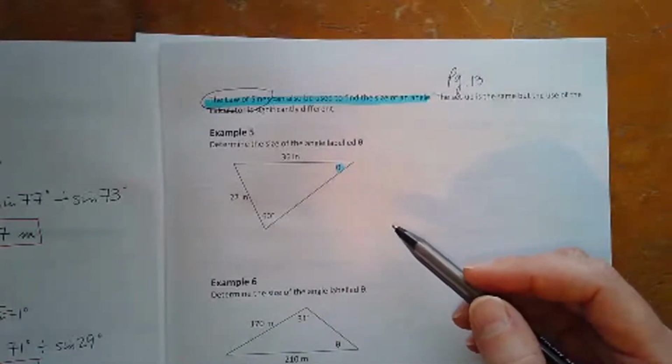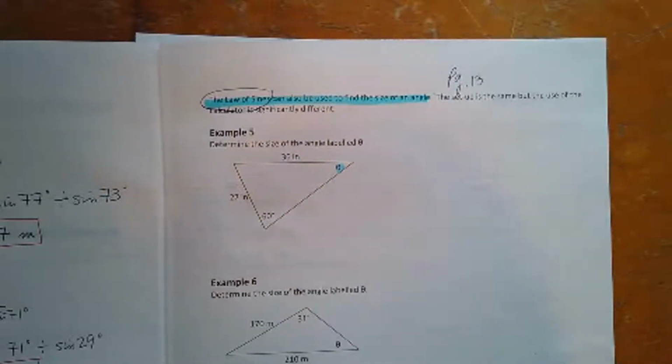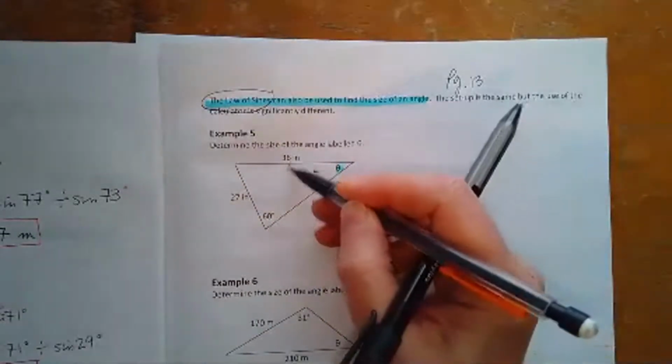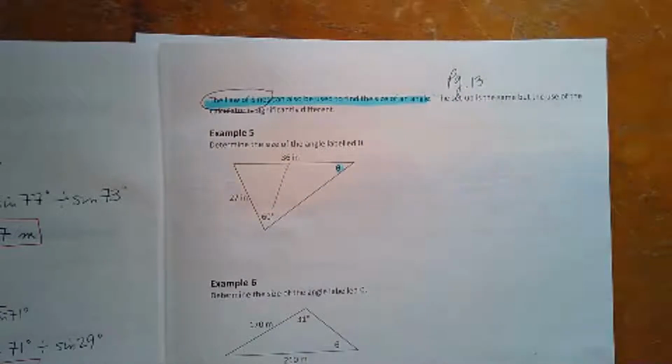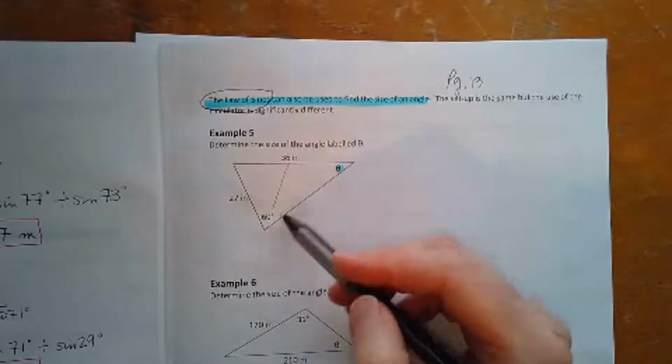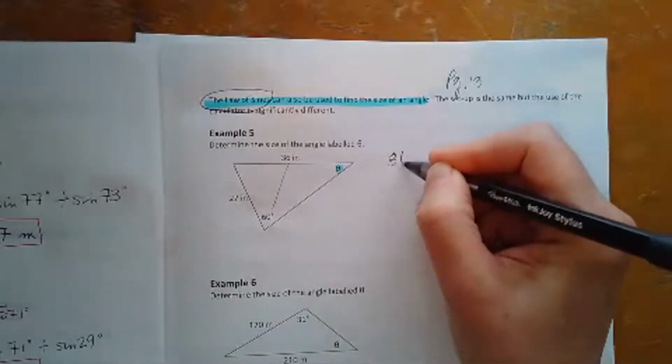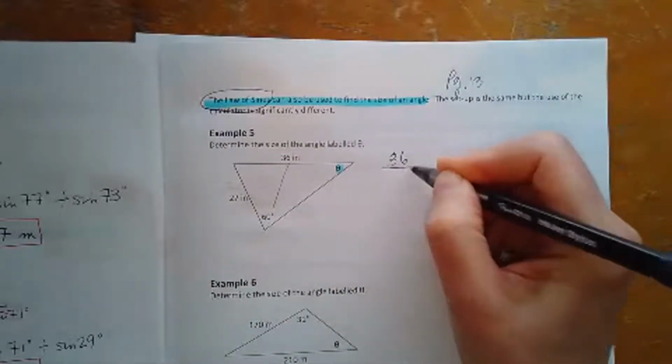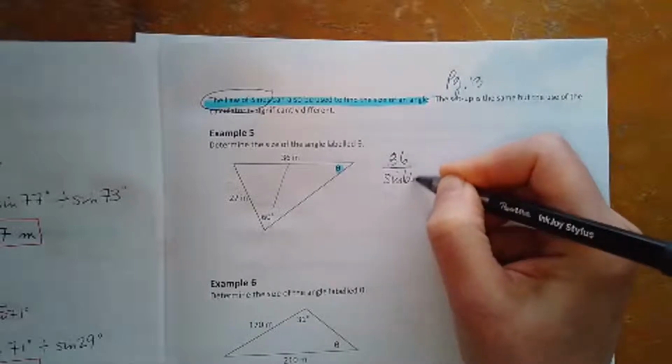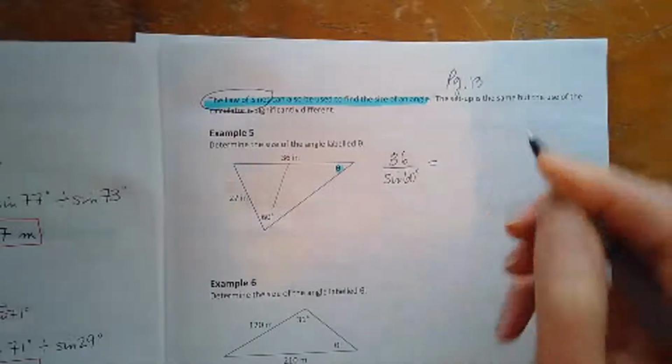So just like I did yesterday, I determine a partnership. And sure enough, there's a complete partnership, right? The law of sines will only work if you have a complete partnership. So 36 partners with sine of 60. Okay, that's my complete partnership.